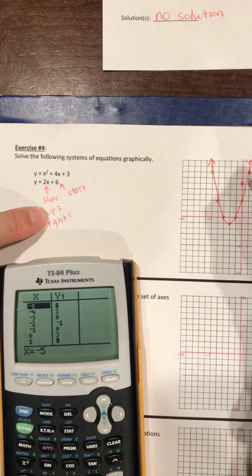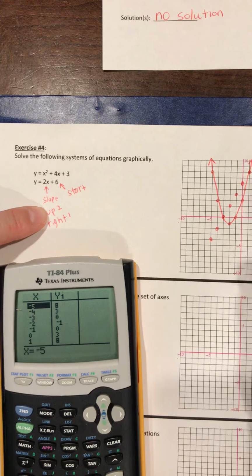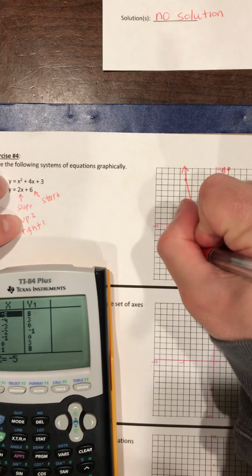We only got 3 points, so we're going to want to go backwards. So I'm going to go in reverse. I'm going to go the opposite of up, down 2. I'm going to go the opposite of right, left 1. And I'm going to keep extending this as far as I can go. All right. Now I got enough points because I already crossed in 2 spots.